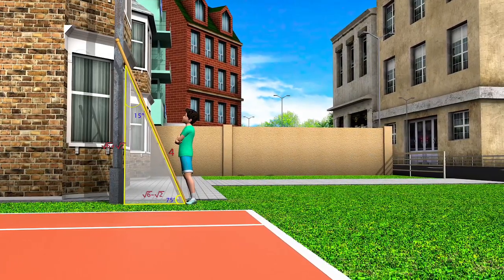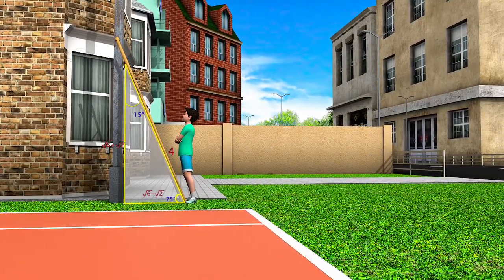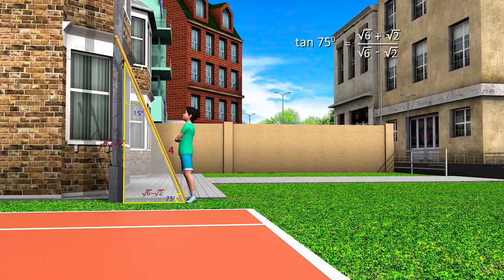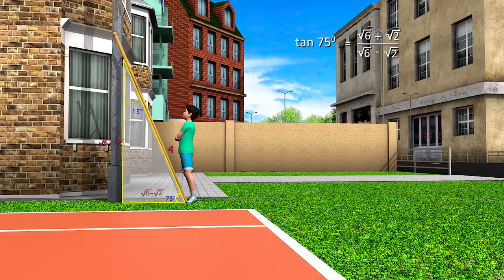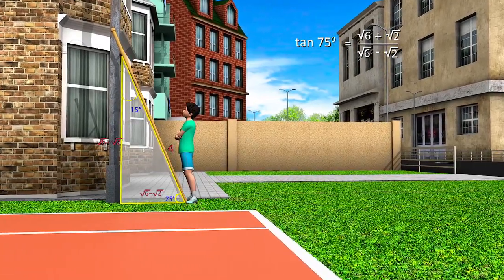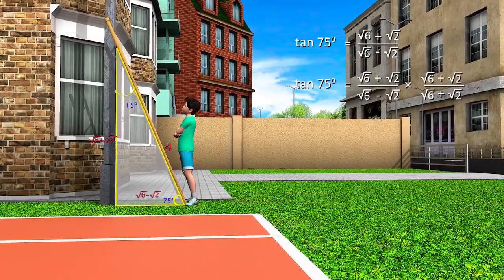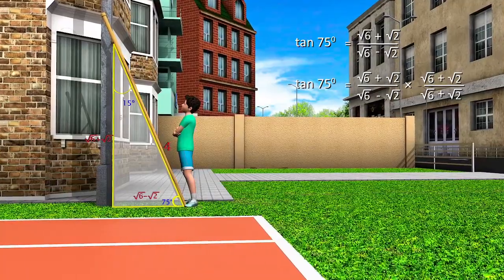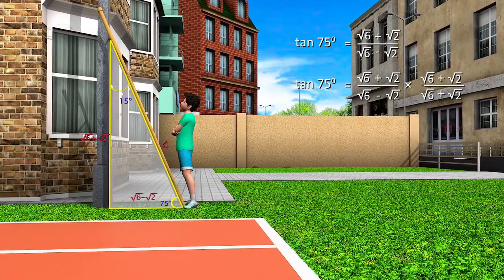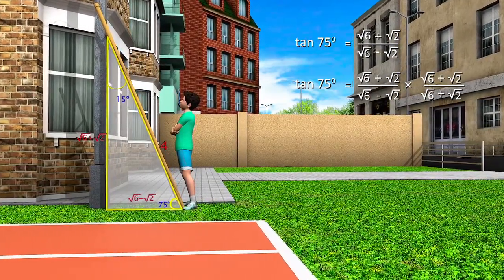Now let's find tan 75 degrees in the triangle. By rationalizing the denominator, root 6 plus root 2 divided by root 6 minus root 2 into root 6 plus root 2 by root 6 plus root 2.